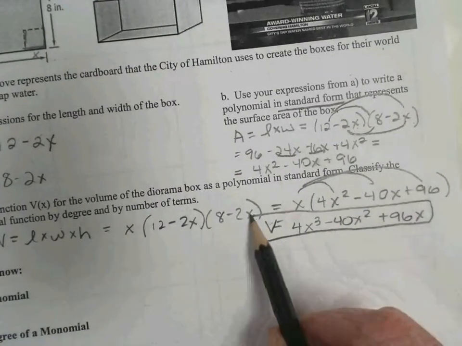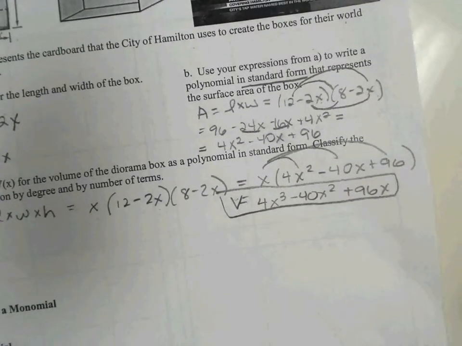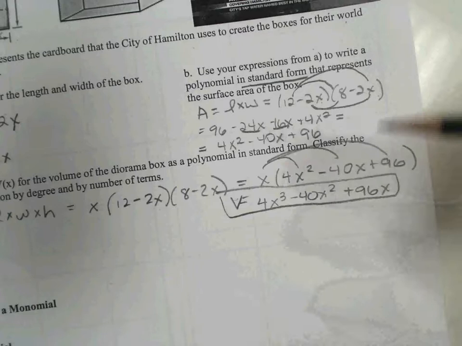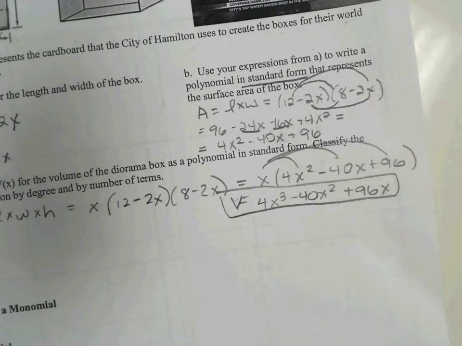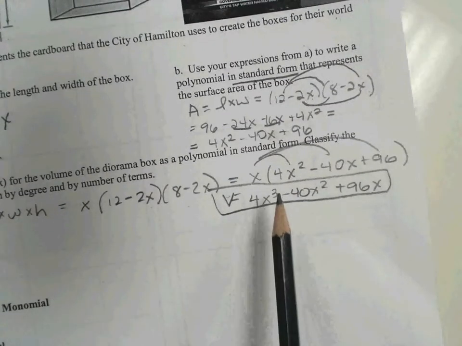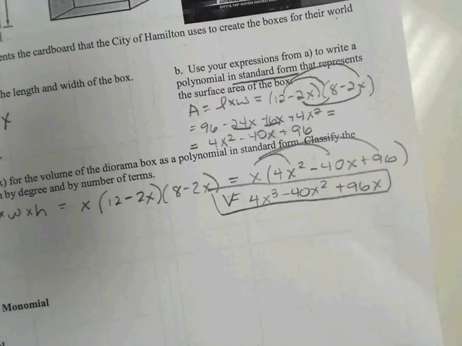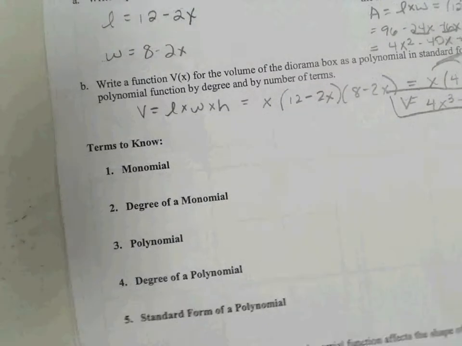So this is a practical application of polynomials. We connected this with our local business. So if you are having an event, you can actually order Hamilton bottled water through the city, or you can go pick it up at Alexander's Market, and you'll see further applications of this same problem further on in our unit as we think about maximizing the volume. So how can we use this same piece of cardboard and fold it together in such a way that it creates the largest volume possible? We'll be able to answer questions like that. For now, though, this is our first lesson in Chapter 5.